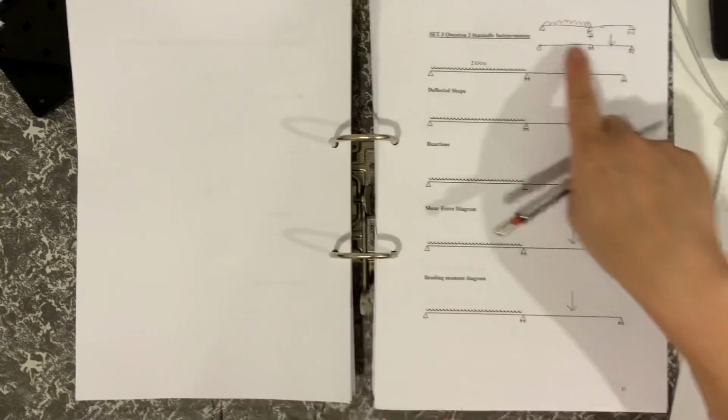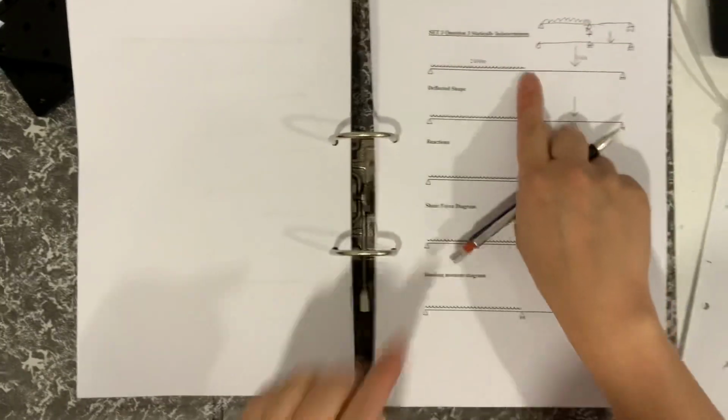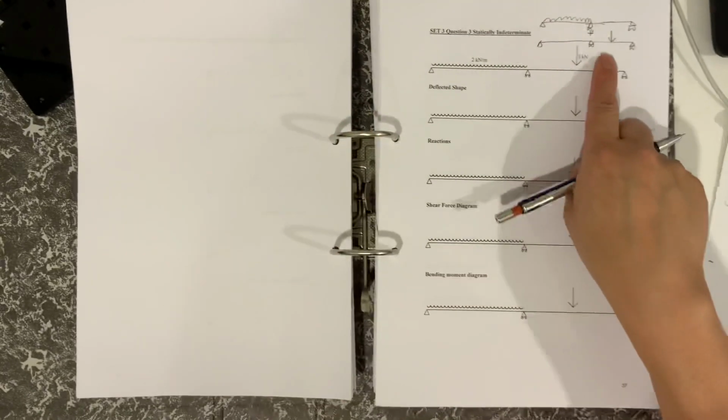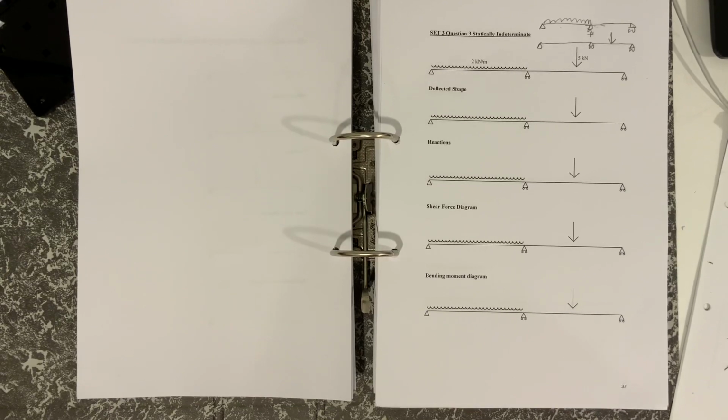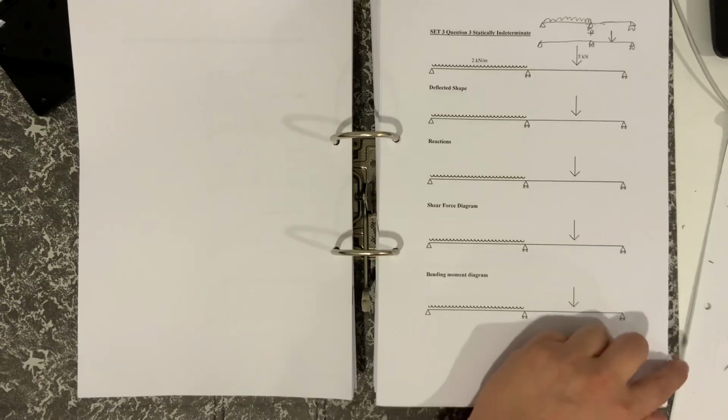So you're separating the problem into, firstly, that, work out the bending moment diagram, and then the other bit where you work out the effect of that bit there.